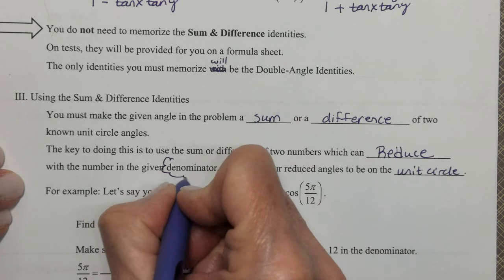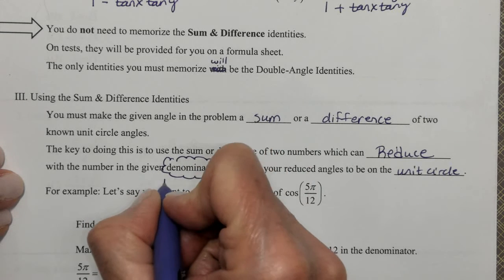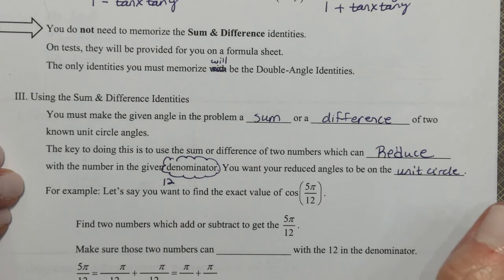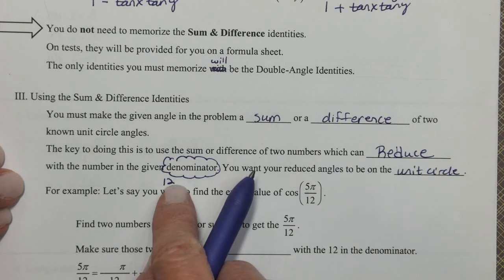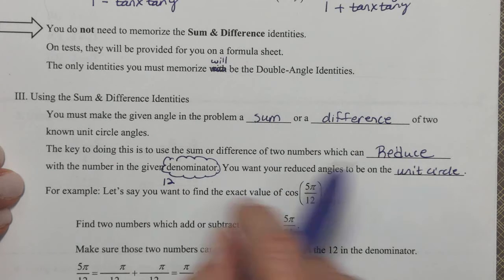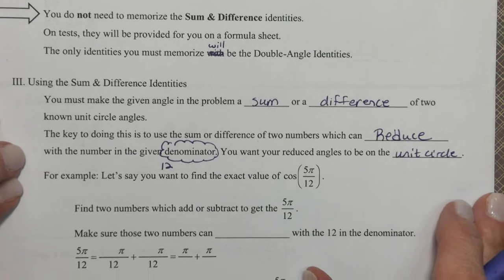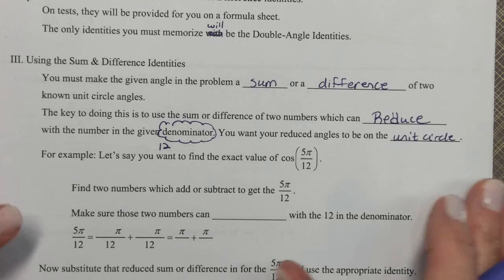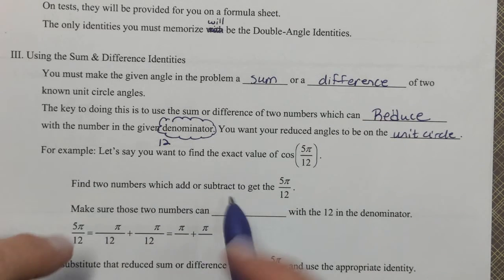Our denominators that we're going to have are all going to be 12, just to get the idea of what we're doing here. So you're going to want to have 2 numbers that add or subtract to get your given argument.